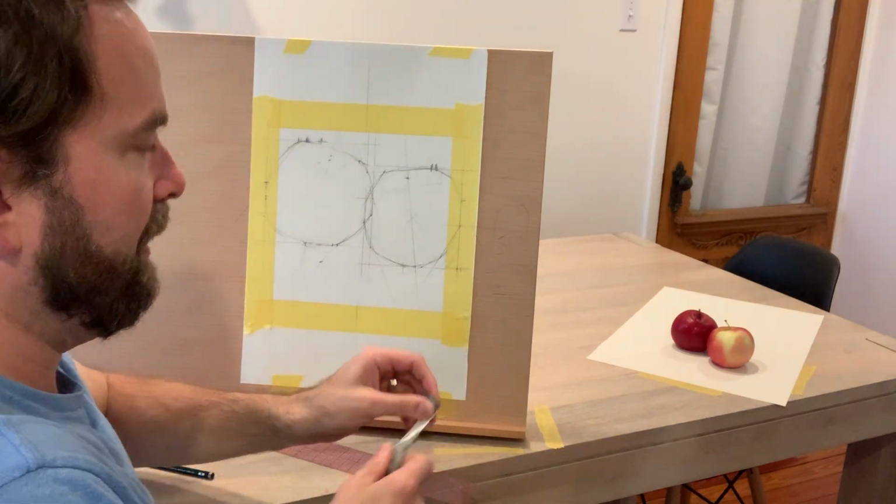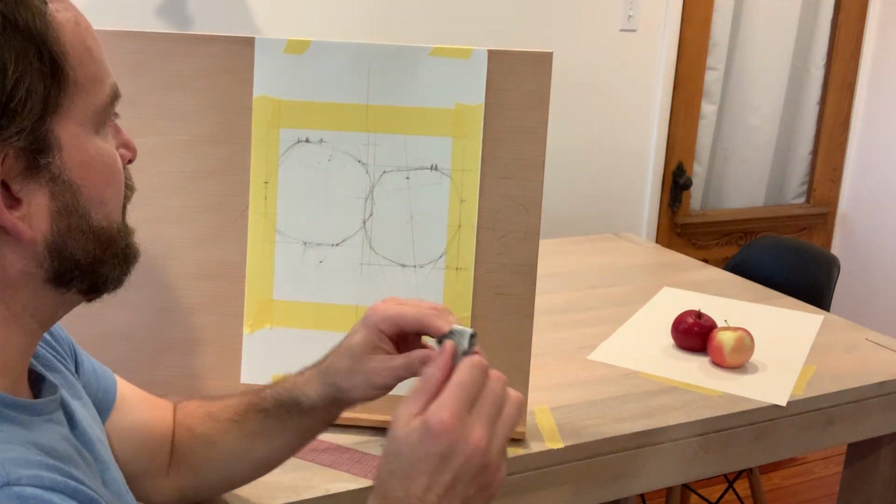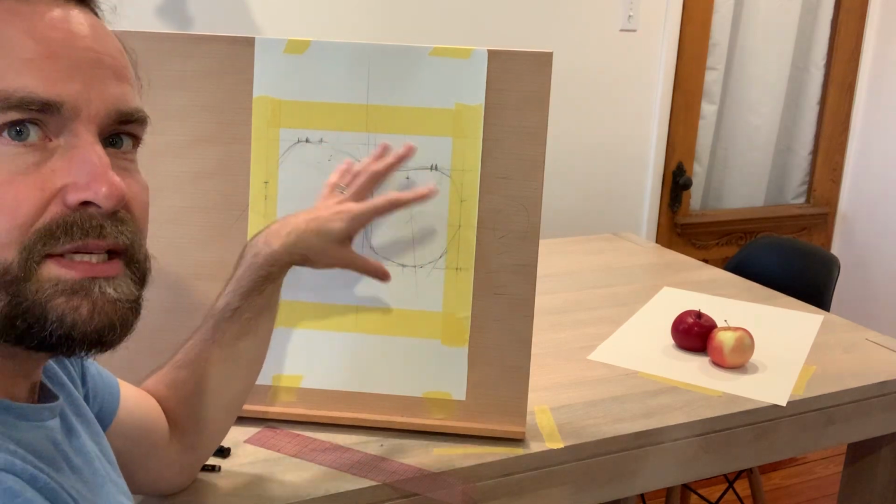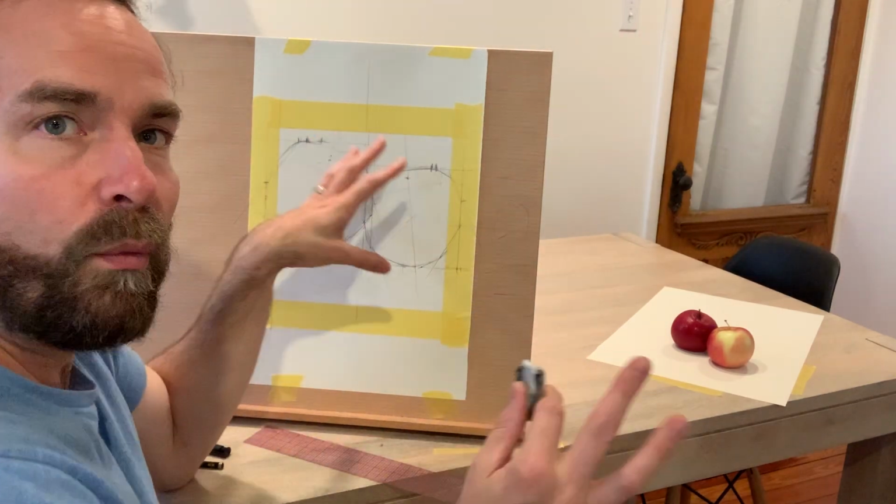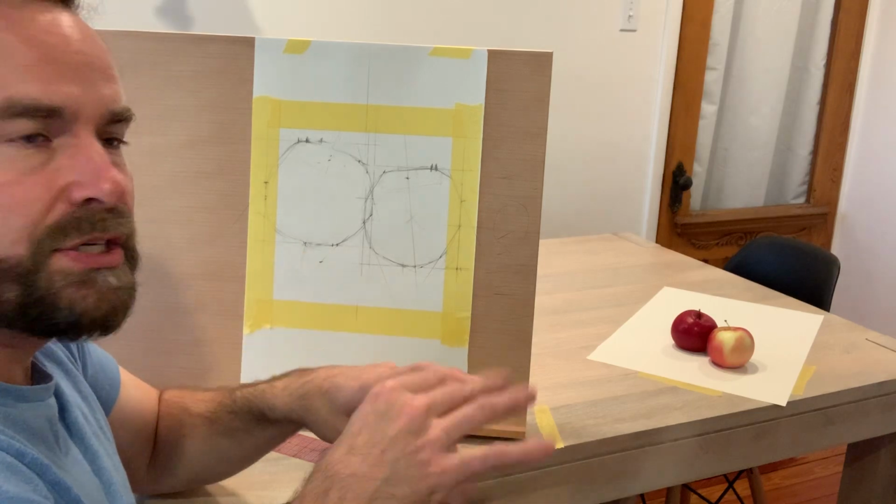And in the next video, I'm going to show you how to use your kneaded eraser to lighten the lines. Once you erase and get the curve and everything the way you want it, then you can change it slightly.